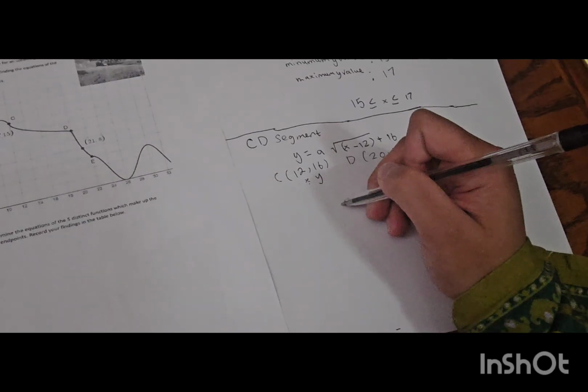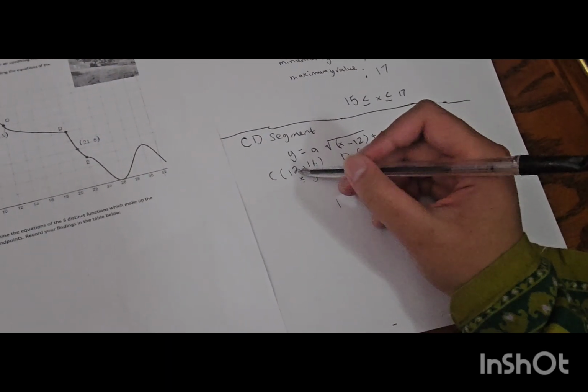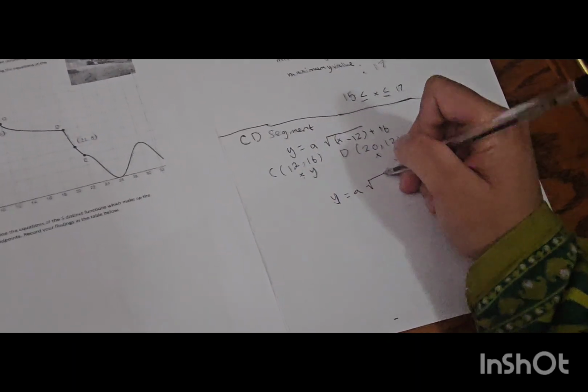So that's going to be... I'm just going to check the x. So that's y equals a 12. I'm going to be solving that over here.